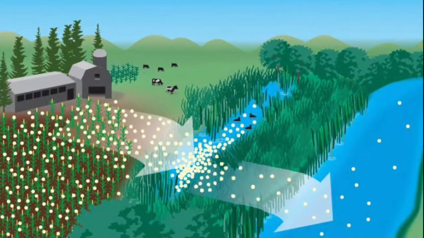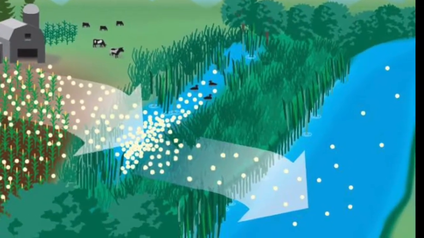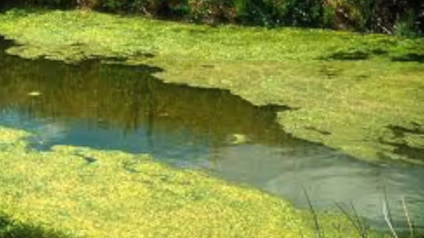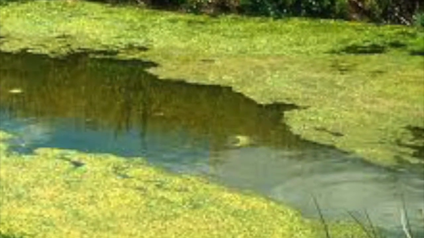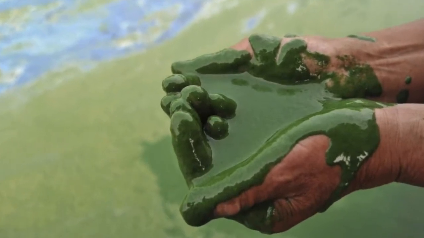Every time it rains, fertilizers, pesticides, and animal waste from farms and livestock operations wash nutrients and pathogens such as bacteria and viruses into our waterways. Nutrient pollution caused by too much nitrogen and phosphorus in the water or air is the number one threat to water quality worldwide and can cause an algae bloom, a toxic soup of blue-green algae that can be harmful to people and wildlife. And used water is also a big polluter.